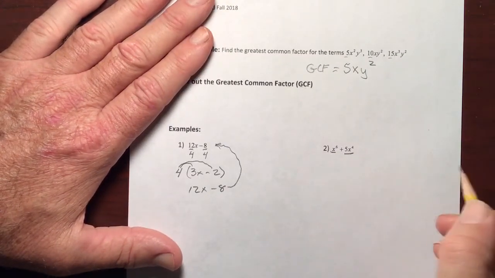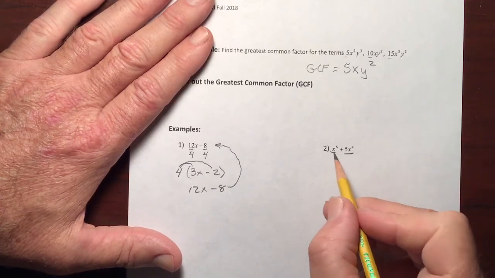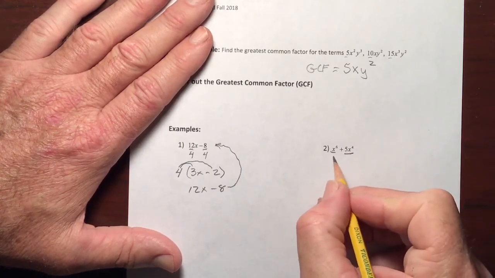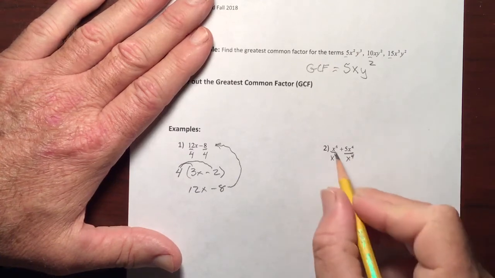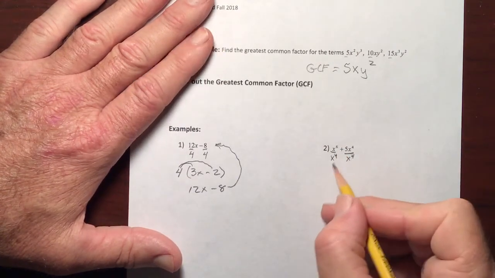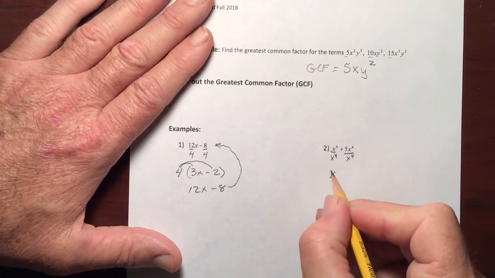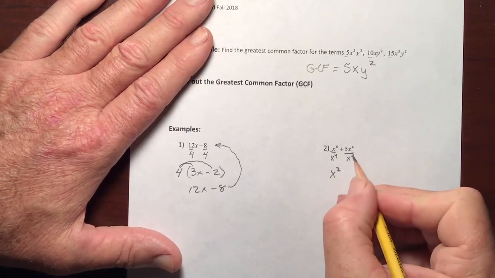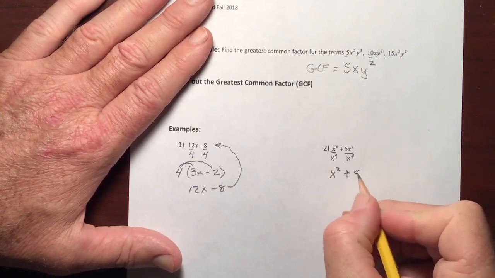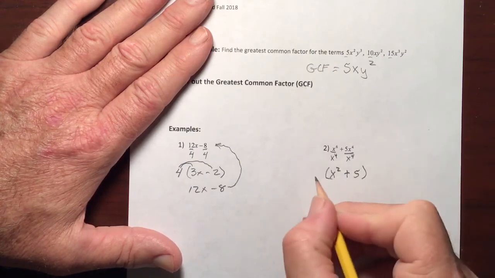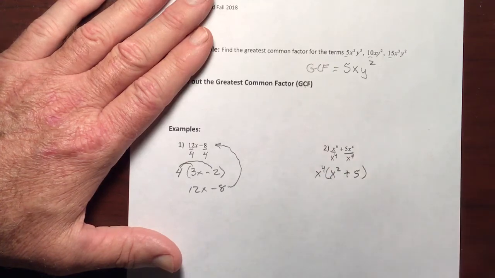coefficient here is 1 and 5, so nothing common there. So I got x to the 6th and x to the 4th. Okay, now remember, all I'm going to do is just cancel stuff. So cancel 4 on the bottom, 4 on the top. It's going to leave you with x squared. Cancel 4 down here, 4 down there. It's just going to leave you with 5. Okay, and then just put x to the 4th out in the front, and you're done.